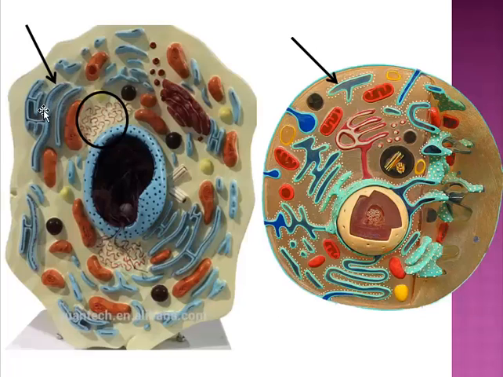Anything that is attached to your rough endoplasmic reticulum is going to be your fixed ribosomes. And then we can see here are free ribosomes. On the practical, I want you to be very specific. If I point to these and say ID organelle and you only put ribosomes, it will be wrong. You must put free ribosomes.